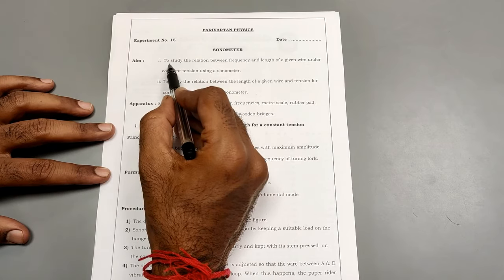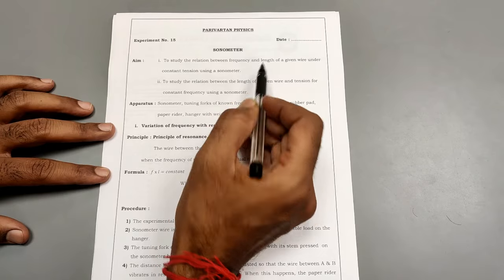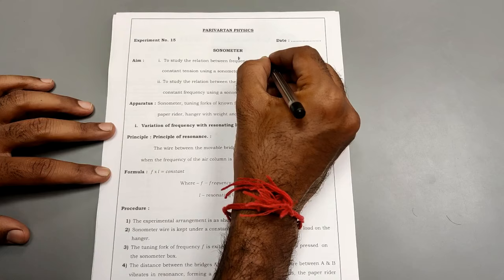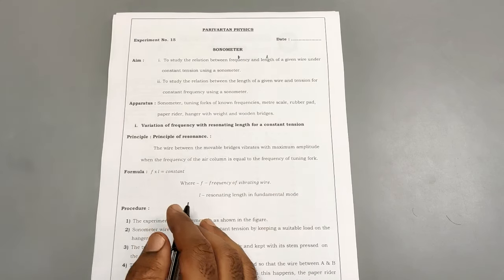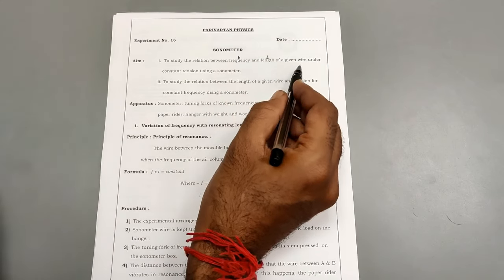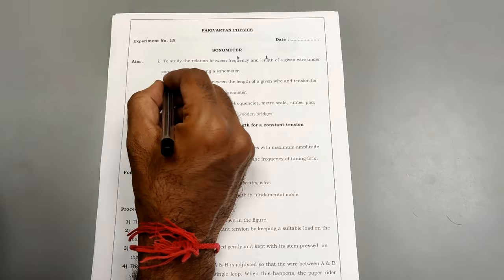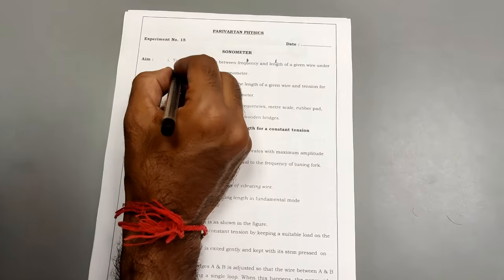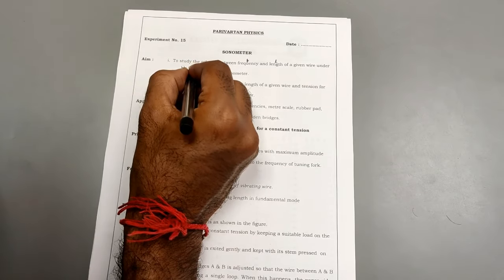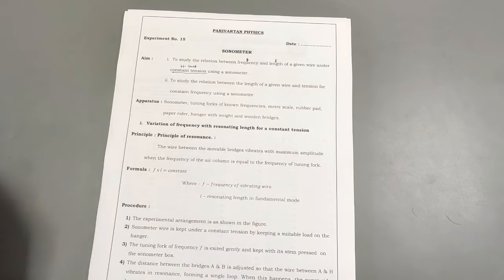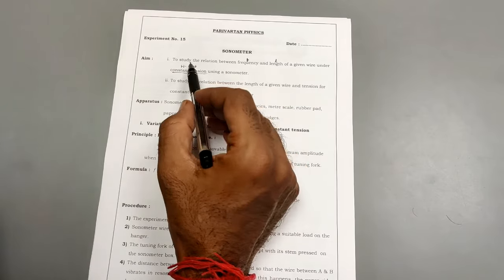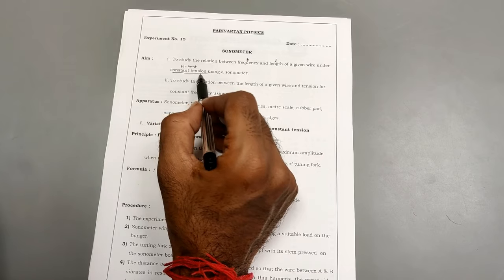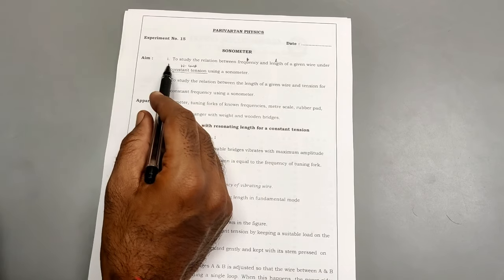So the first aim is to study the relation between frequency and length. We are going to study the relation between frequency and length of a given wire under constant tension. Constant tension means the weight we have put here must be kept constant, right? So we are going to study the relation between f and l keeping the weight constant, that is, the tension constant, using a sonometer. So this is the first aim.